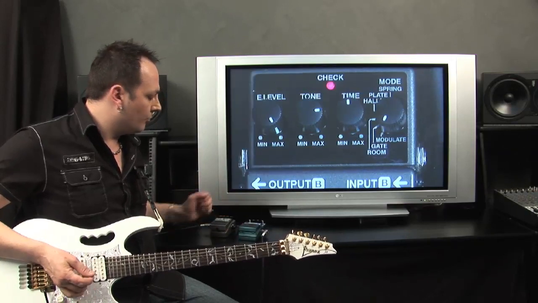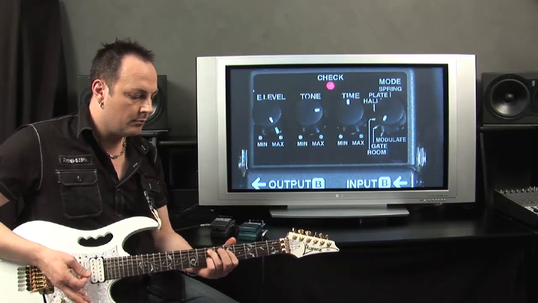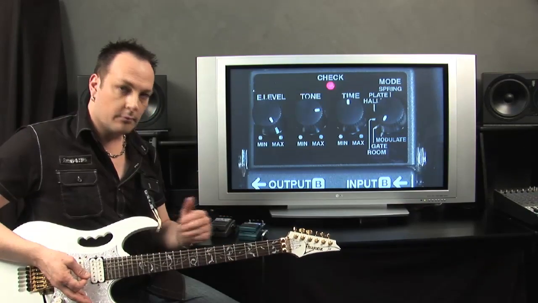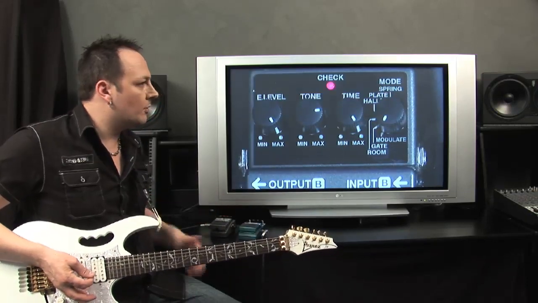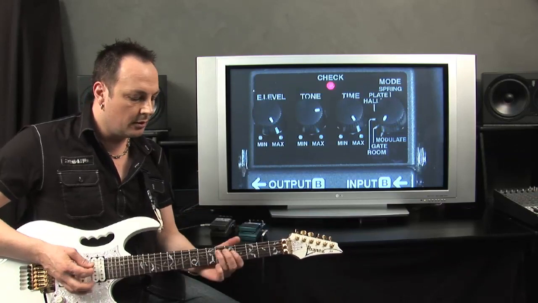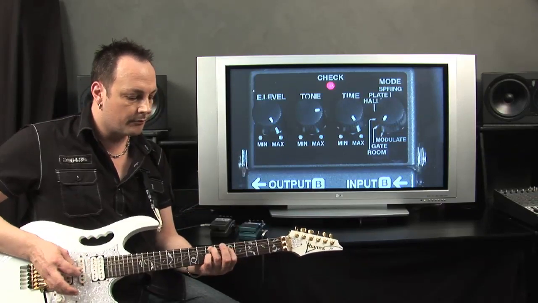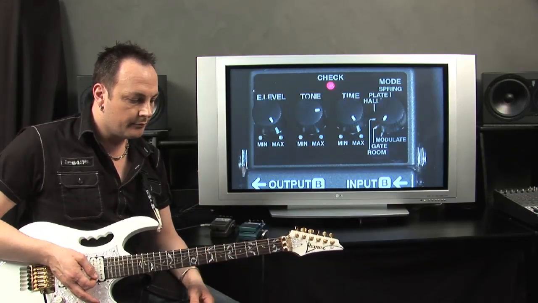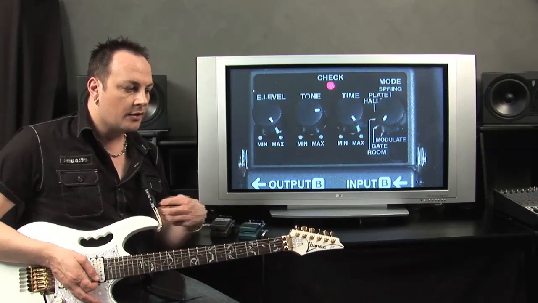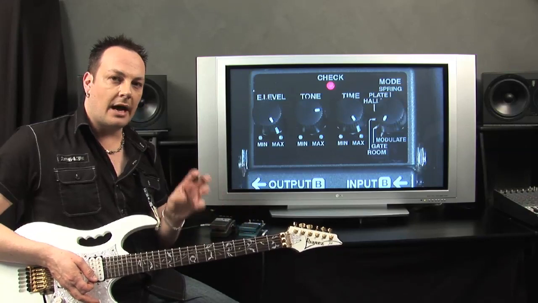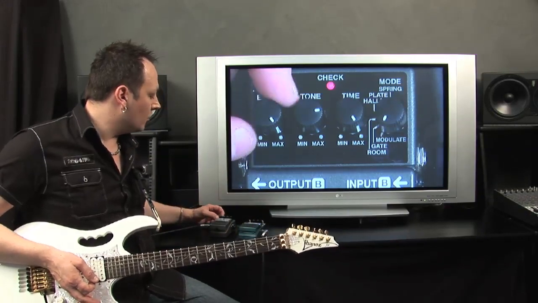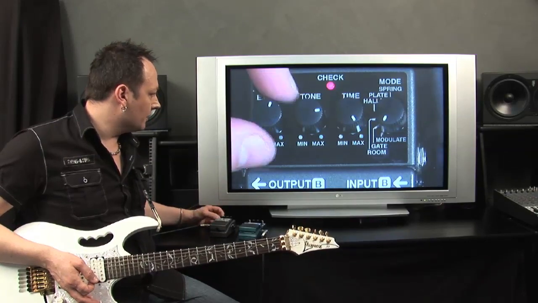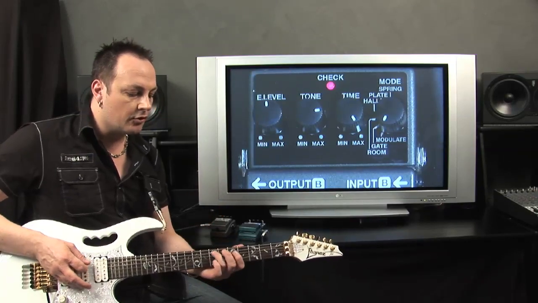But as I bring the level up, it starts becoming considerably longer. As I set it to its maximum, we'll probably get a few seconds of decay time. So obviously long decay times can add a lot more drama to the sound. And then you would blend it with the amount of level that you want to hear mixed in with your dry signal.